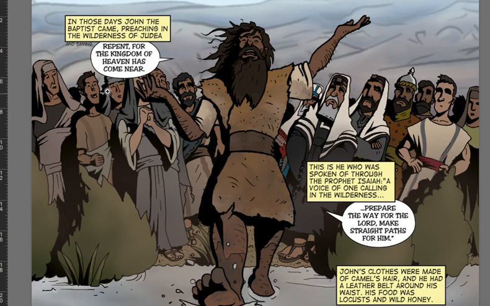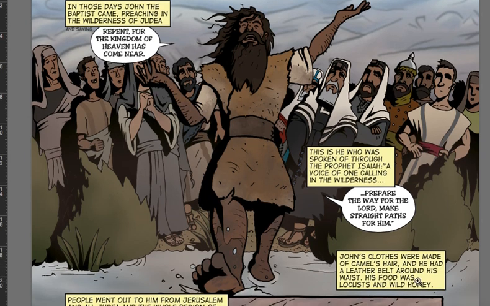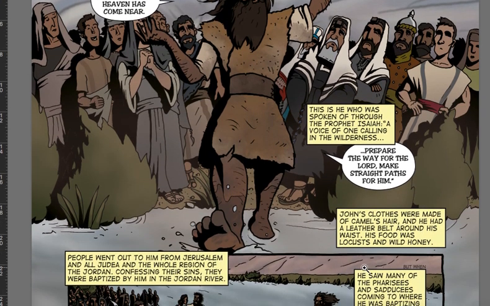So it says, in those days John the Baptist came preaching in the desert, and he said, repent, the kingdom is near. And then it says, as it was spoken through the prophet Isaiah, a voice of one calling in the wilderness, which again in Mark was the same: prepare the way for the Lord, make his path straight. It tells you about John's clothing, which we can see.